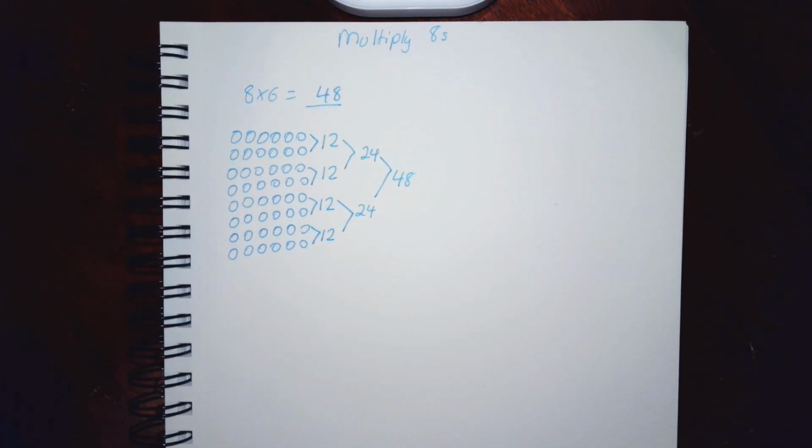Again, I prefer to use the 6s method to help me. I think about 5 8s and then one more 8. That gets me to 48. But if you're looking at it through the 8s lens, you could do it this way.